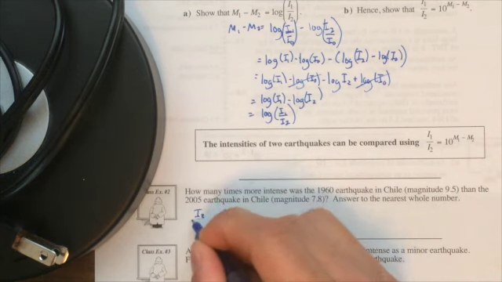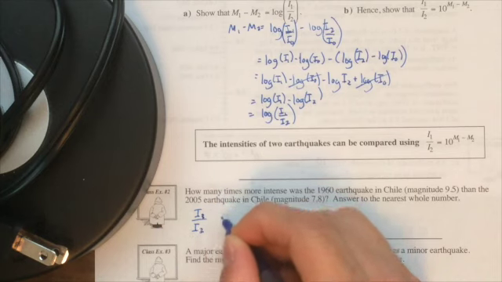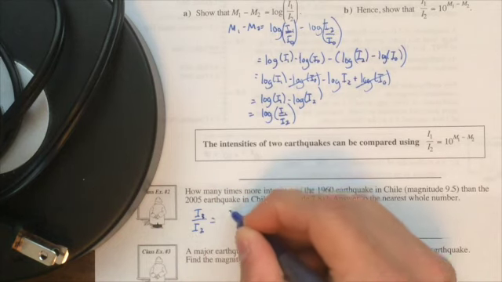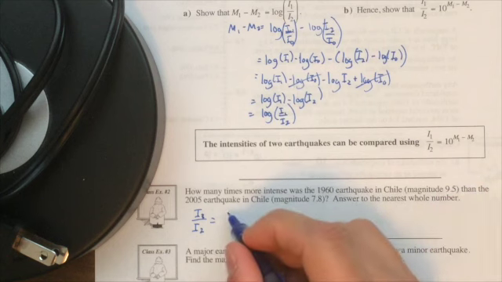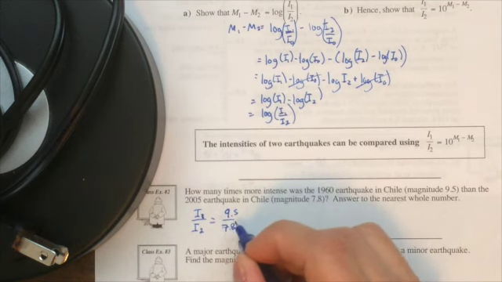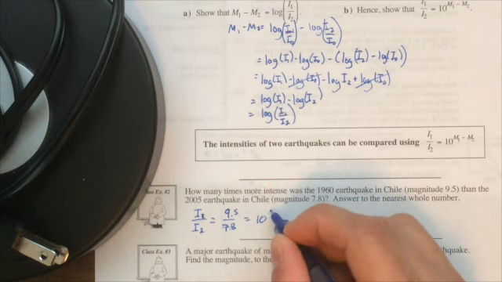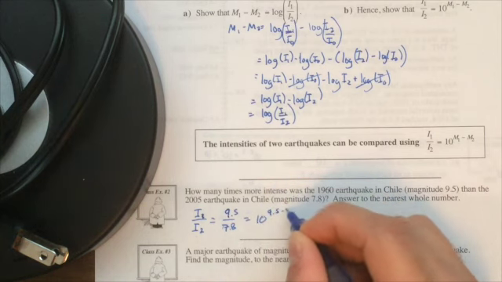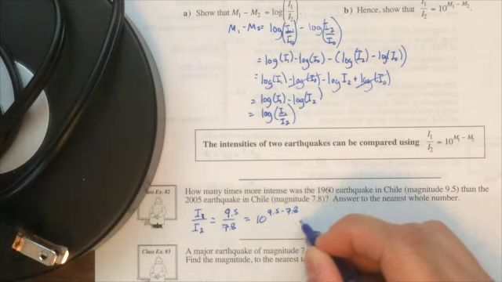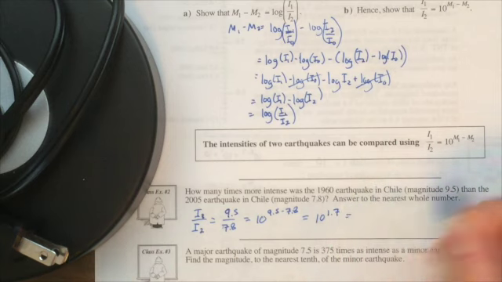So if I have I1 over I2, that becomes 9.5 over 7.8. And remember, these are on a base 10, and so what this is actually saying is 10 to the power of 9.5 minus 7.8, which means 10 to the 1.7.